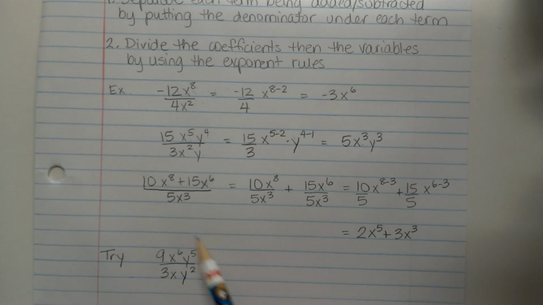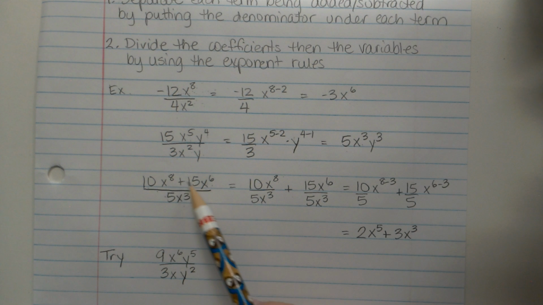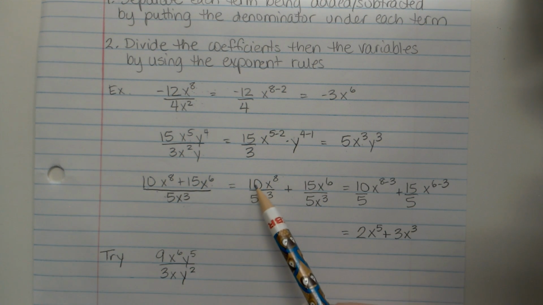Now, if you're adding, this is a polynomial divided by a monomial, you'll need to separate each part. So this denominator is going to go under each term. So you're going to have 10 x to the 8th divided by the denominator. And then you keep your addition because that's what was here. And then the second part divided by the denominator. So you do the same thing.